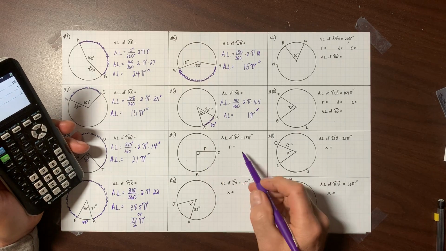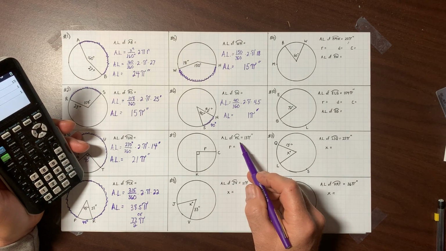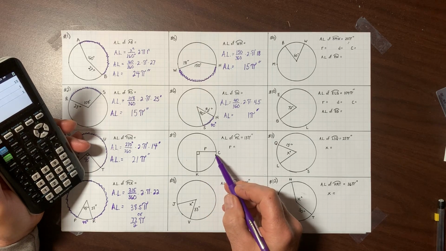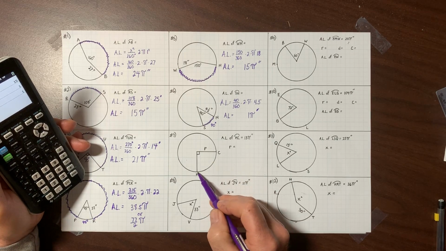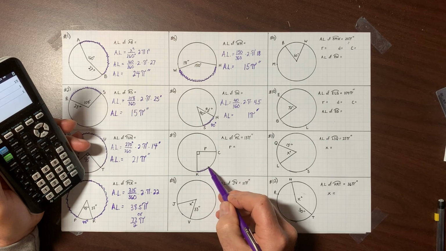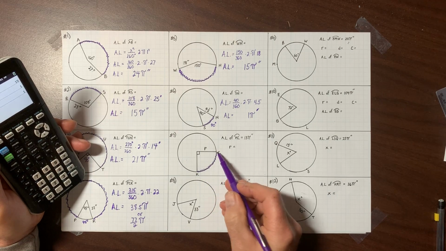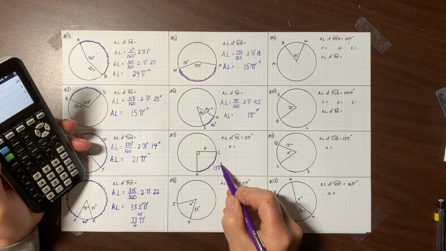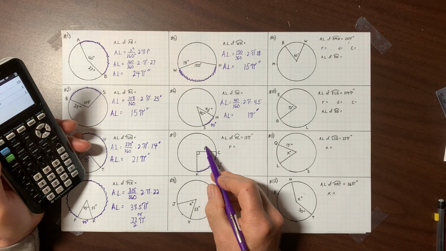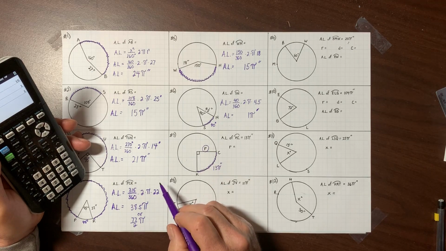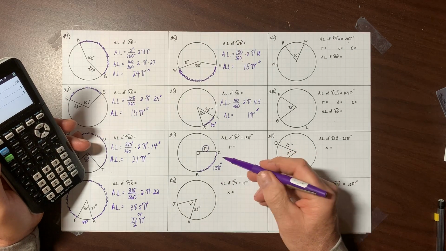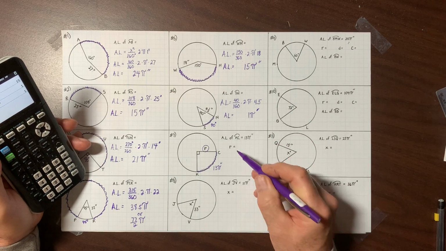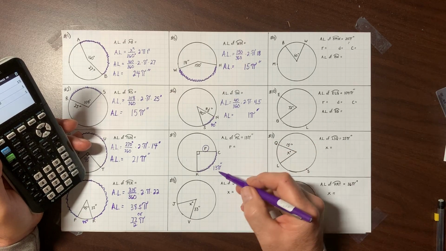Let's go on to this problem. We're trying to find, in number 7, the arc length of KC. And I take that back. We know the arc length of KC. From K to C is 13 pi inches. What we don't know is R. So here's what we're going to do. I'm going to write the arc length formula, plugging in what we do know, and then we're going to solve for R.